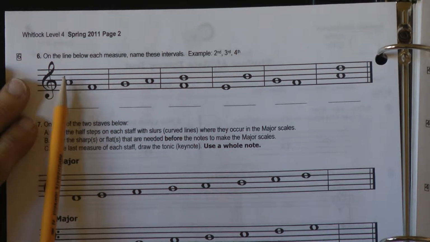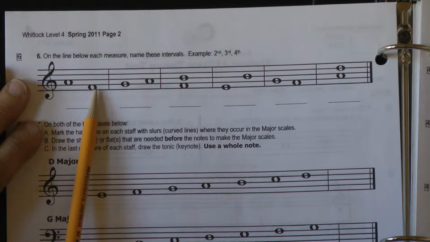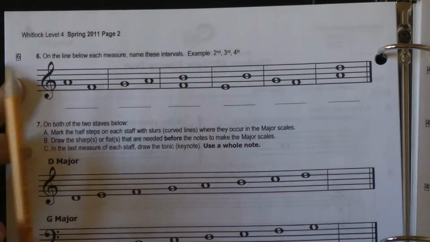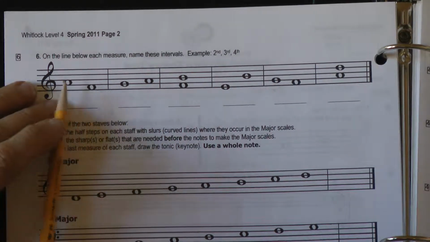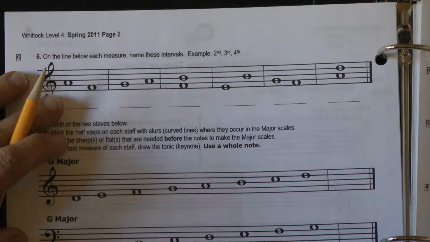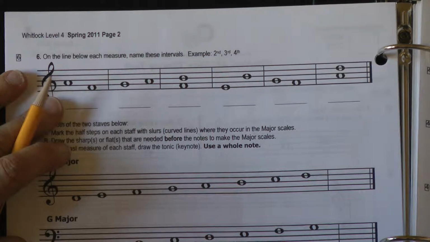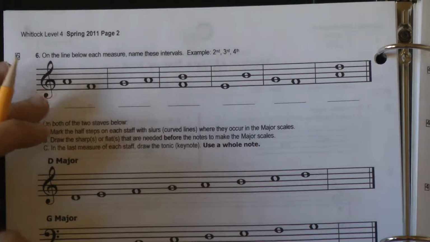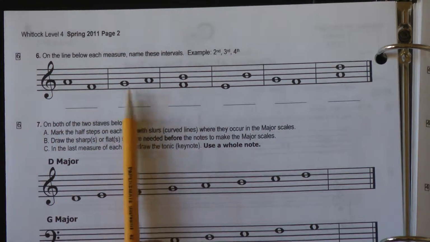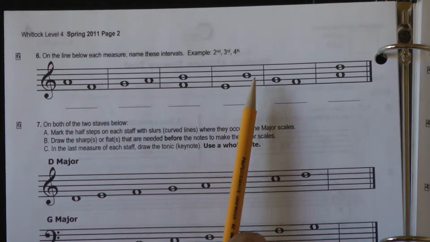Now remember, I said when you have one note to the next note, one note to the next note, those are called melodic intervals, like a melody. This is a melody, right? So it's one note at a time. That's how you know melodic. So you have to identify if it's a second, third, fourth, or fifth.